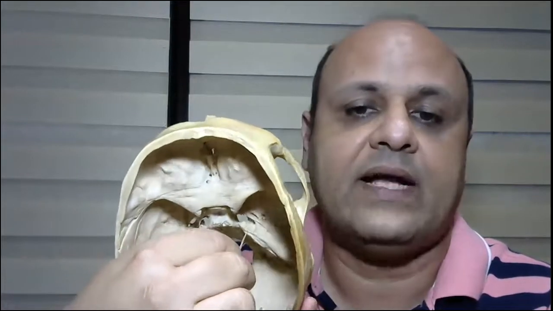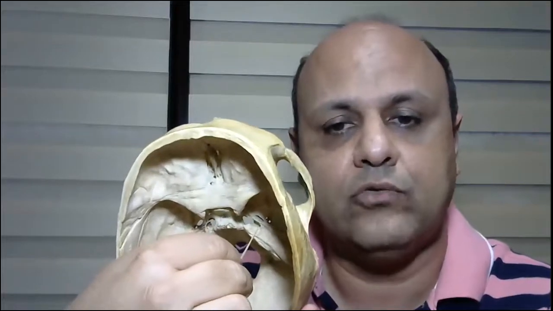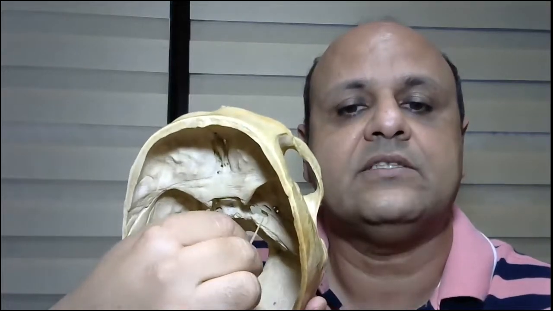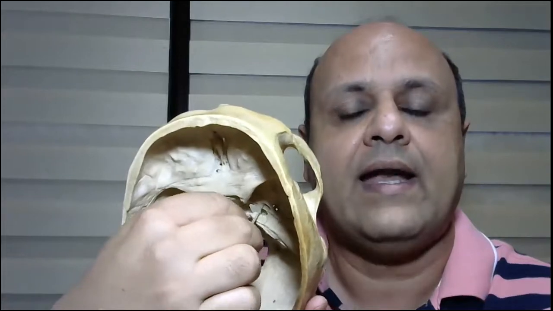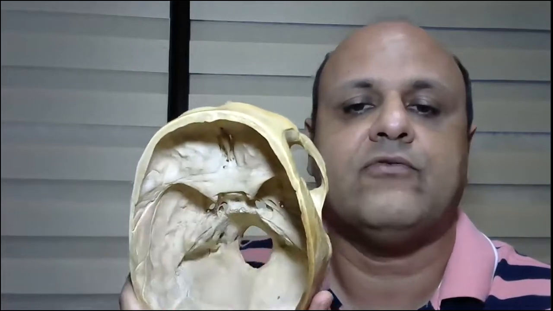So from the trigeminal ganglion, the mandibular nerve arises via sensory and motor roots, and then it passes through the foramen ovale. And as soon as it passes through the foramen ovale, the larger sensory and the smaller motor root, they unite to form the main trunk of the mandibular nerve. So that is formed in the infratemporal fossa, just below the foramen ovale. Now this main trunk of mandibular nerve gives off two branches.